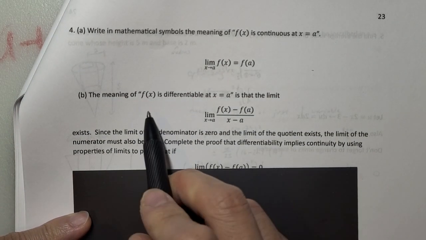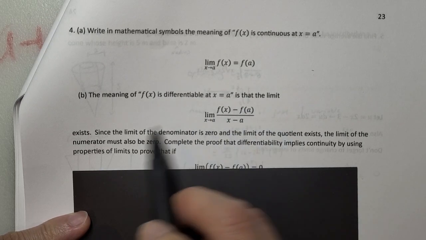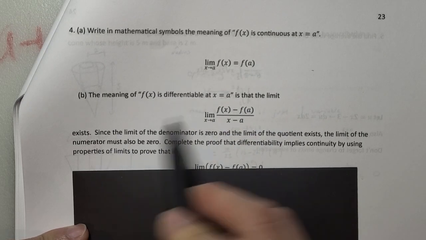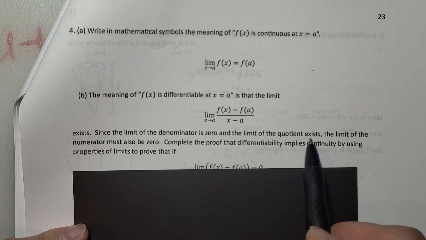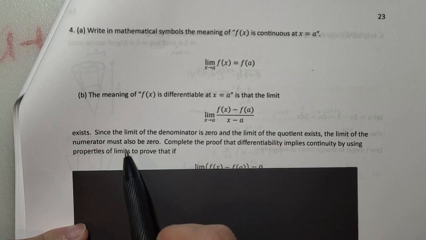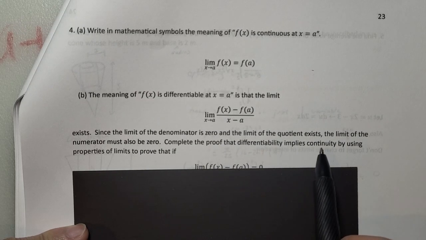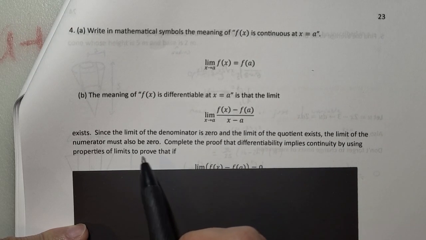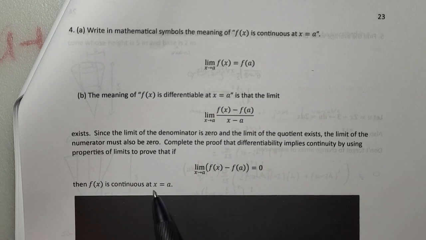The meaning of f of x is differentiable at x is equal to a is that the limit, this guy, exists. This is the limit definition of derivative, right? Since the limit of the denominator is 0 and the limit of the quotient exists, the limit of the numerator must also be 0. Complete the proof of differentiability implies continuity using properties of limits to prove that if the limit as x approaches a exists, then f of x is continuous at x is equal to a.